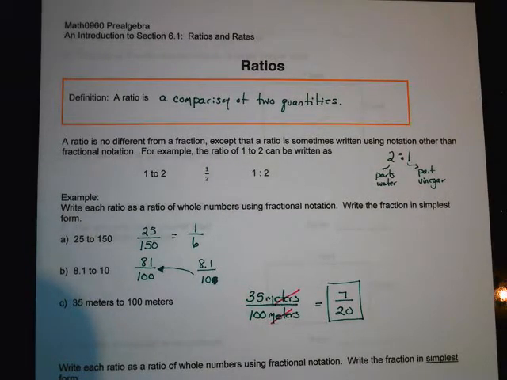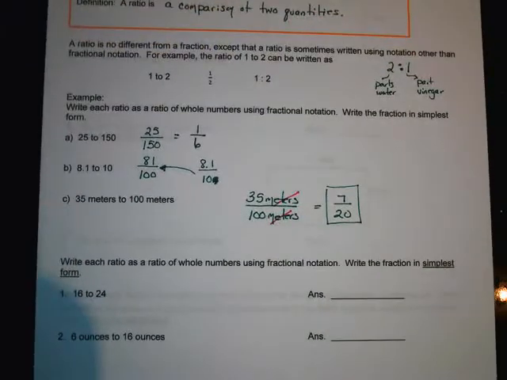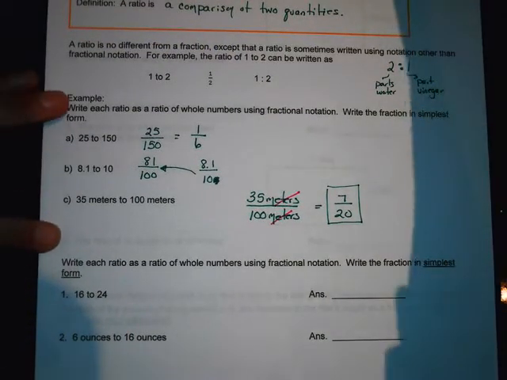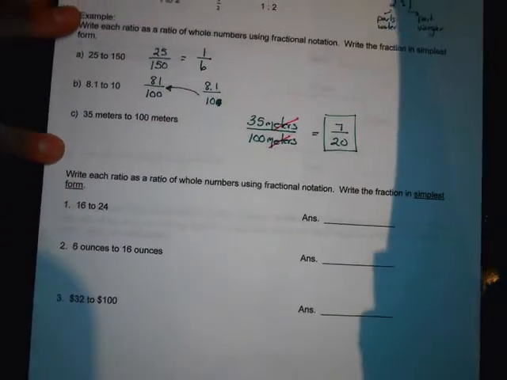So why don't you just pause the video for a quick minute and go ahead and do question 1, 2, and 3, and then we'll come back and we'll see how you did. So give it a pause and give it a try.